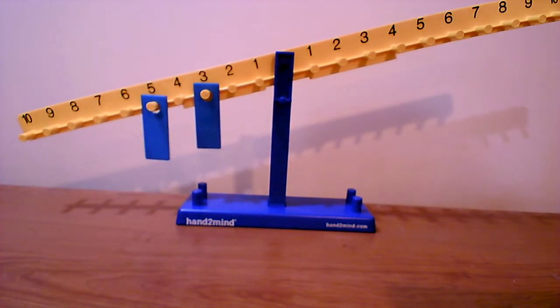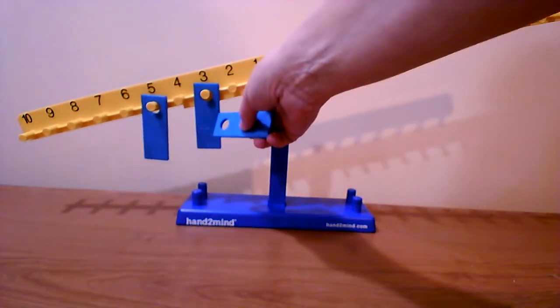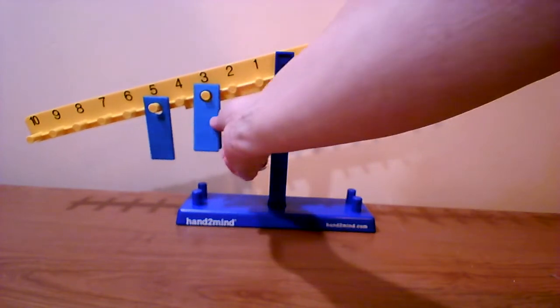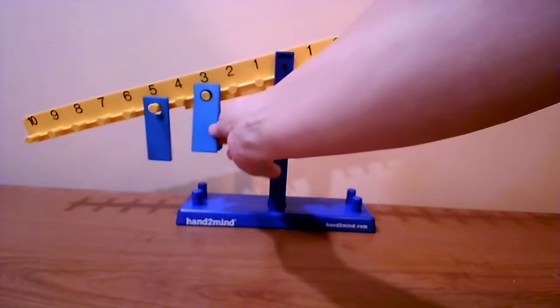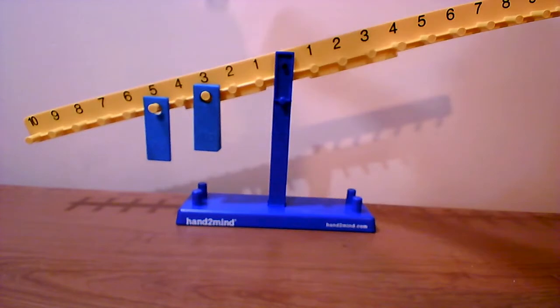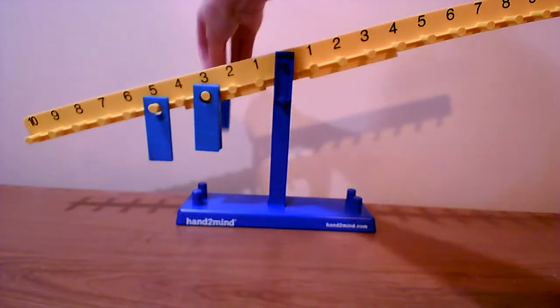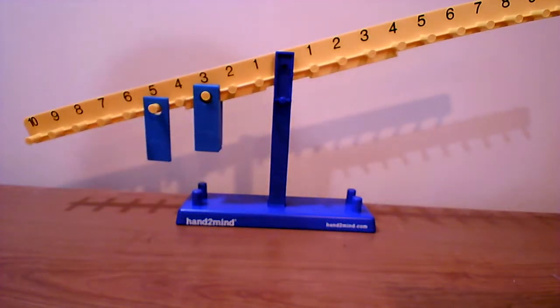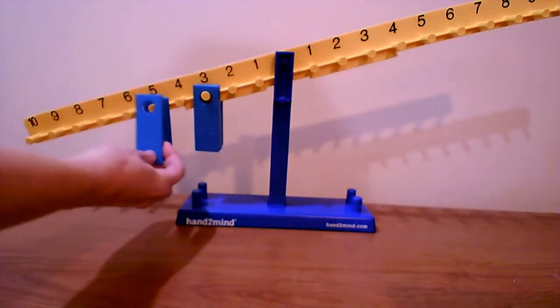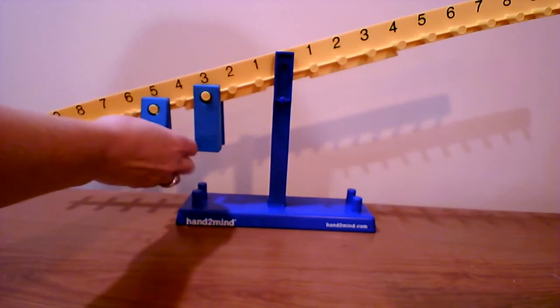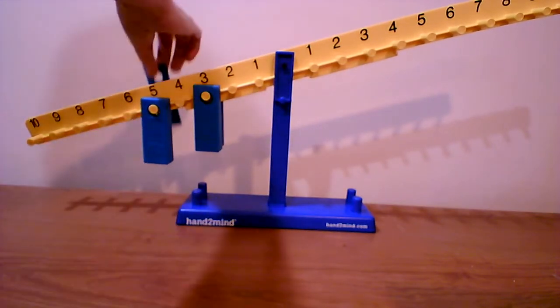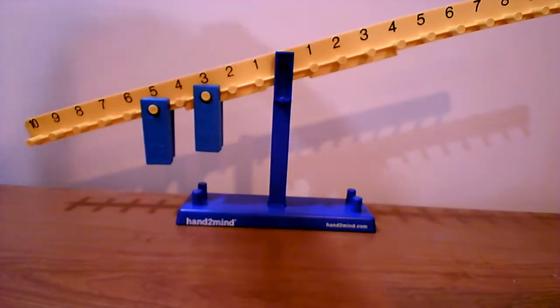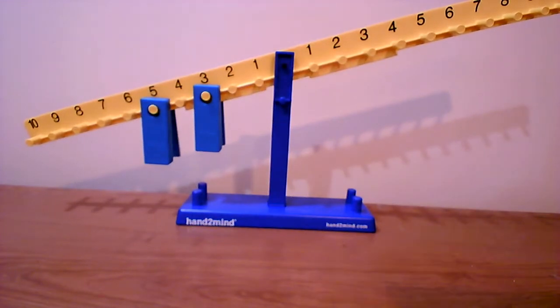So we already have 1 weight on 3. We're going to have another 2, 3, and then I like to put it in the back so it doesn't fall off as easy, 4. And we're going to do the same thing with 5. 1, 2, 3, and 4. So now we have 3 plus 5 4 different times.